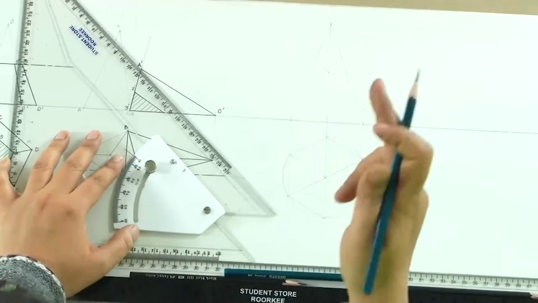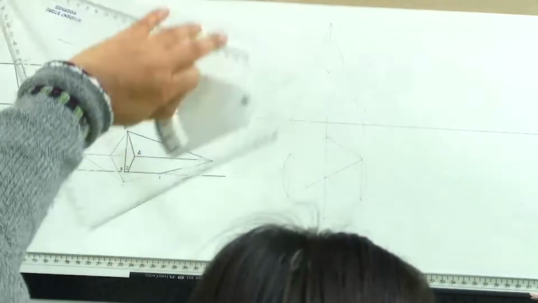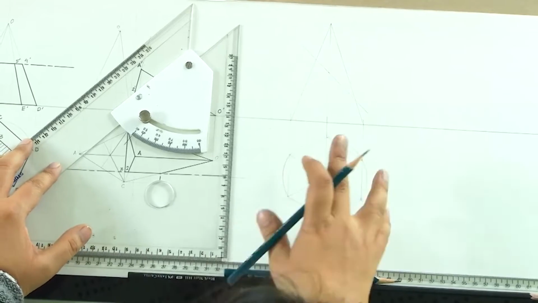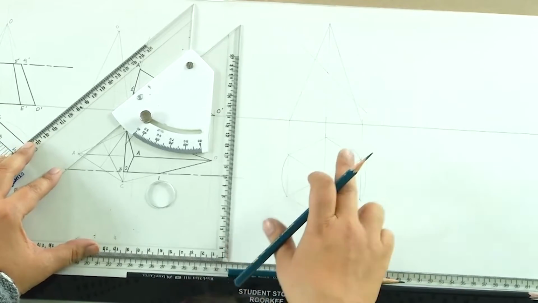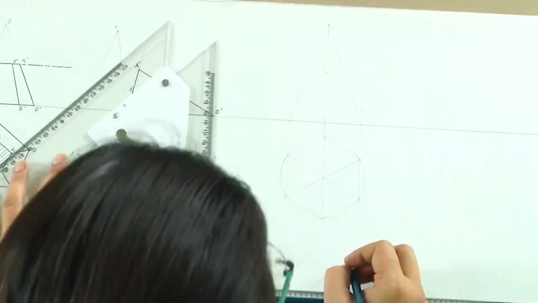Right? This is the section plane. Now, let us get the projections back into the top view. Now, we are clear that we are not going to be seeing the true shape of this section in the top view. So, let us again number.